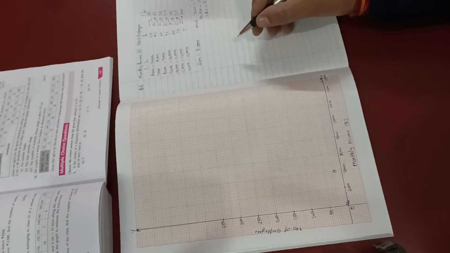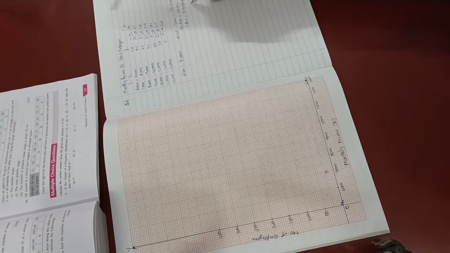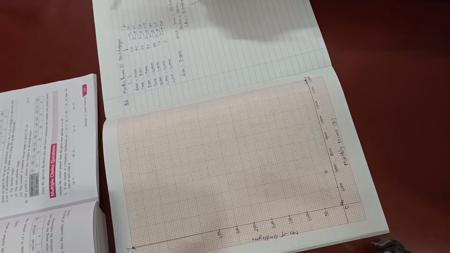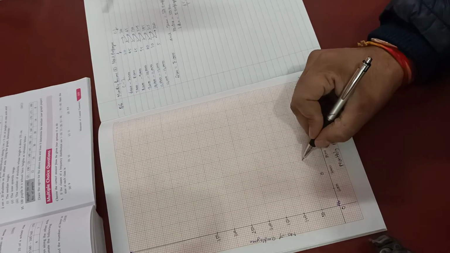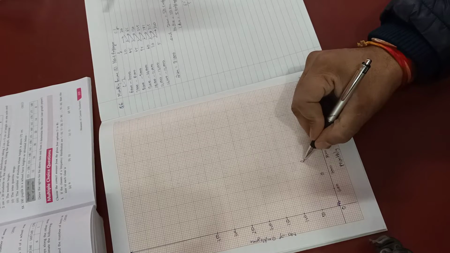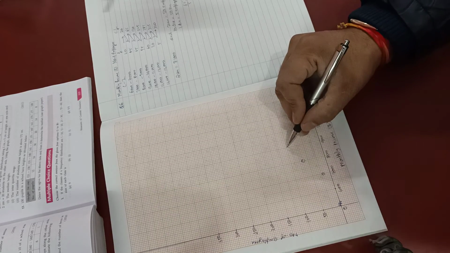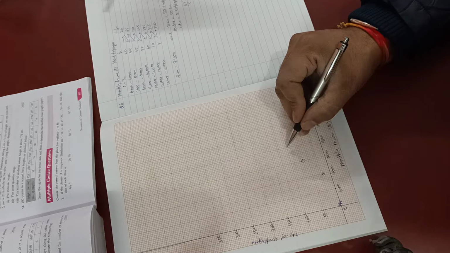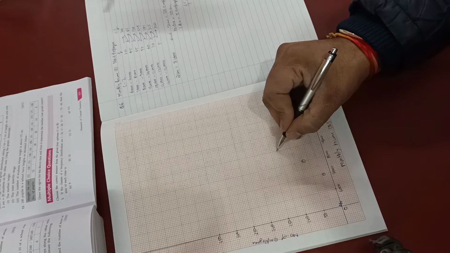Okay. Now from 8,000, 65. 65 divided by 5 is 13 divisions, that is 10 divisions and 3 more. Then 130, that means after 100, 30. 30 employees means 30 divided by 5, that is 6. So 100 and then 6 divisions. That is 130.